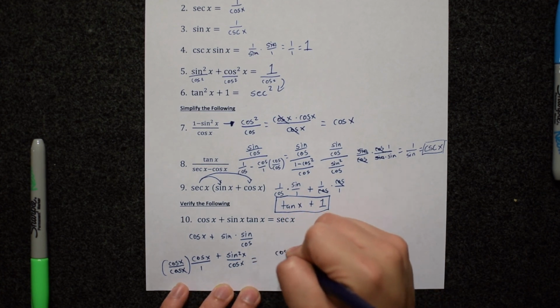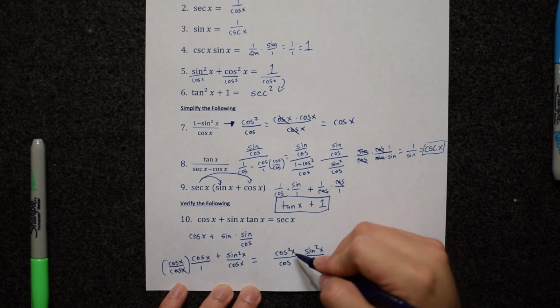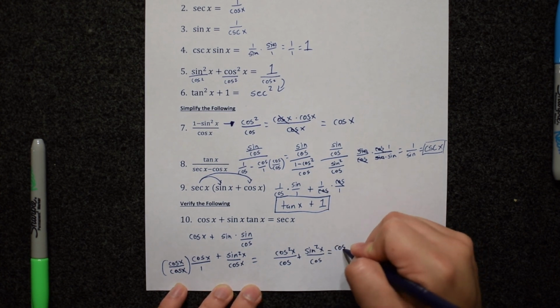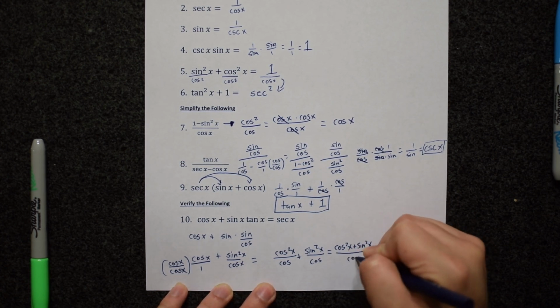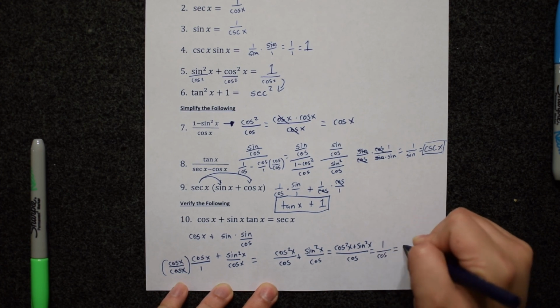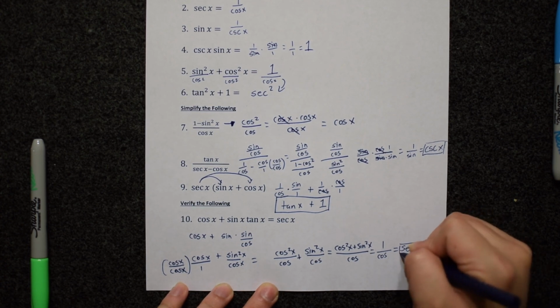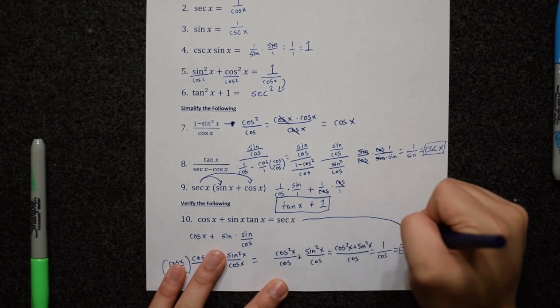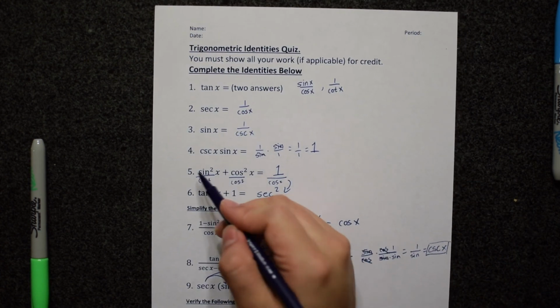This gives me cosine squared of x over cosine plus sine squared of x over cosine, which gives me cosine squared of x plus sine squared of x over cosine, which is equal to 1 over cosine, which is equal to secant of x. And so, look at that. It's verified. Remember, cosine squared of x plus sine squared of x, if we go back to this over here, is our Pythagorean identity.